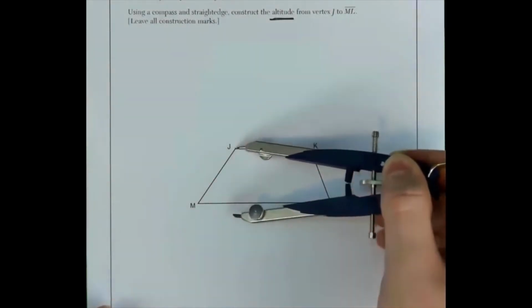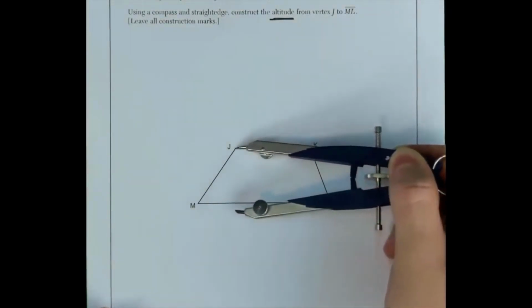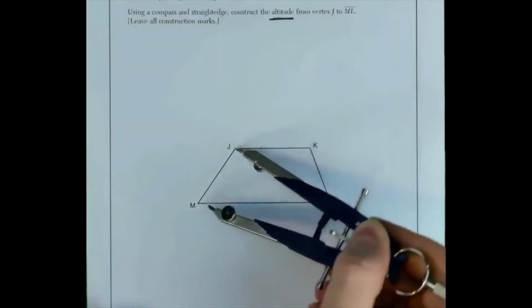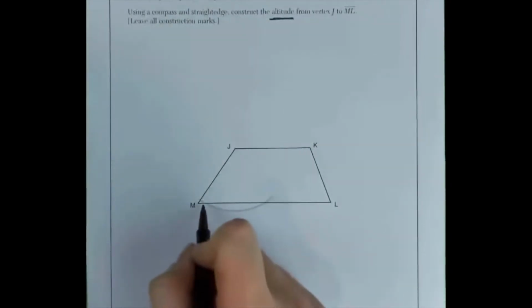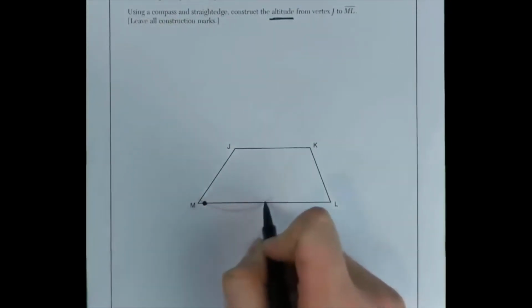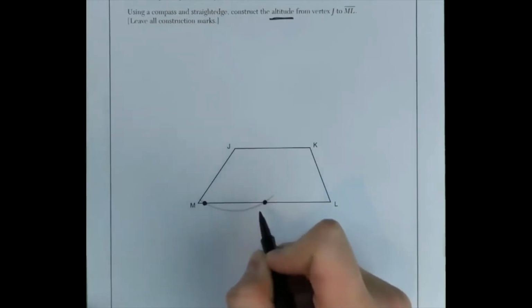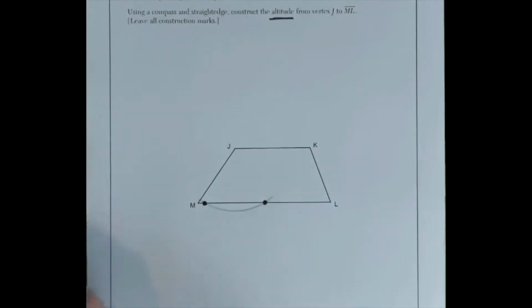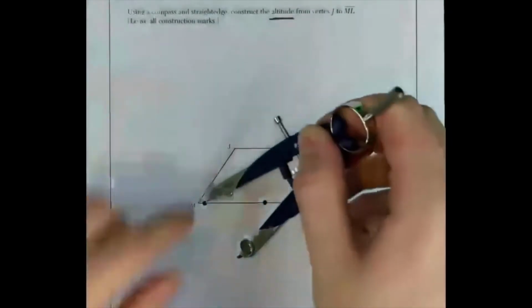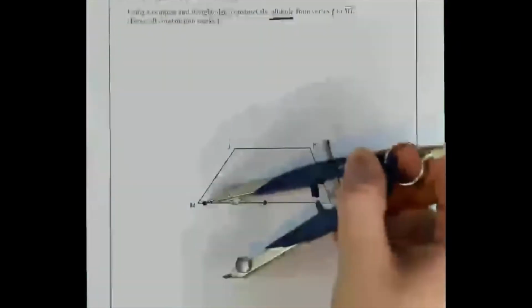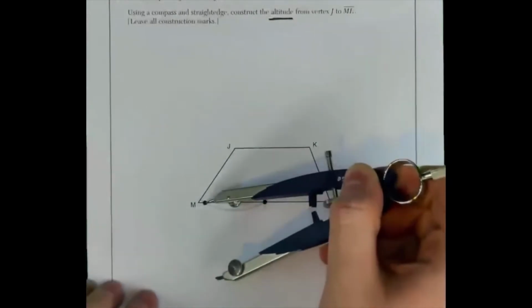So that is slightly past line ML. What I'm then going to do is construct an arc. What this does for me is it gives me 2 reference points that I could use to generate my perpendicular line. Then I go back to my compass. I then place my compass point on these 2 intersection points, and I swing my compass above and below.